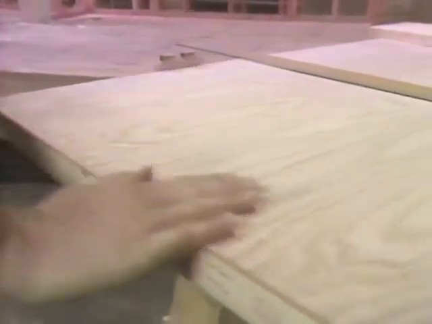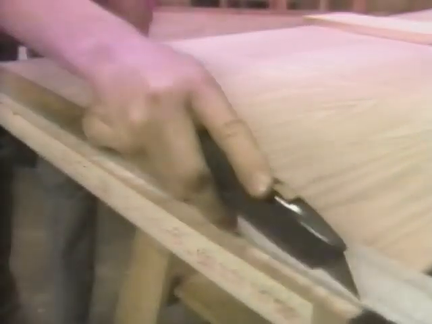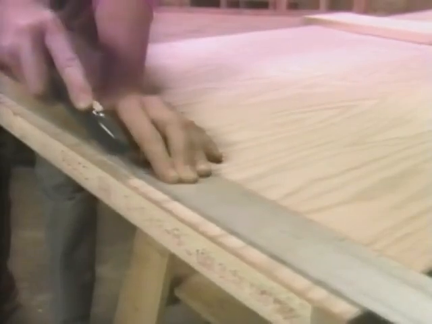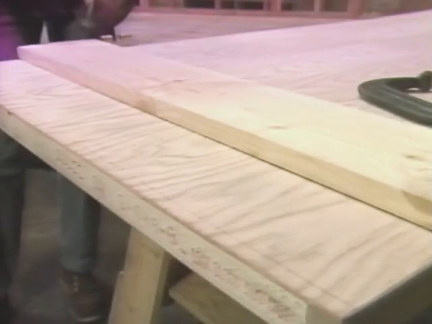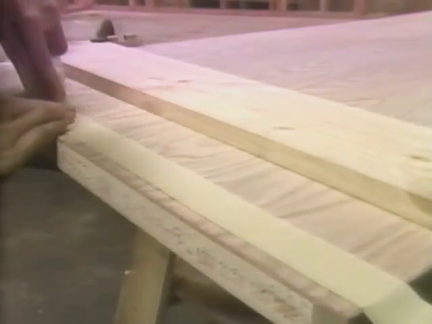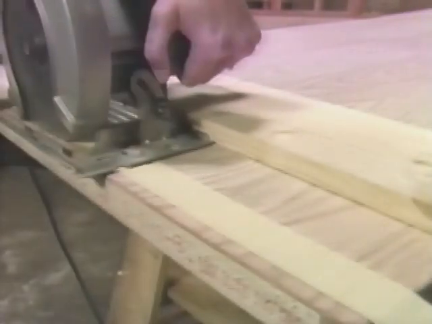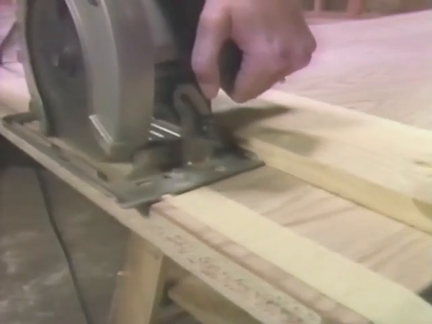A good trick here is, once you've marked off what you need to cut, then score the line with a sharp utility knife, then clamp a board as a guide for the saw to ensure a straight cut. Then apply a strip of masking tape along the inside edge of the line. This can prevent the wood from tearing along the edge by the upward cutting action of the circular saw blade. A sharp, fine-toothed blade is also recommended.